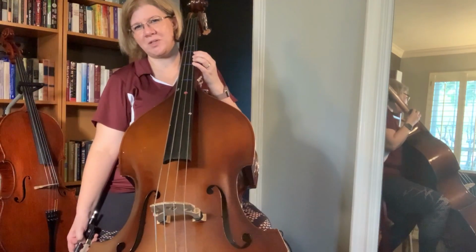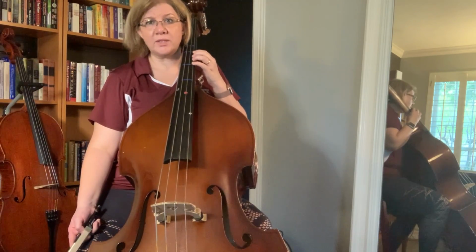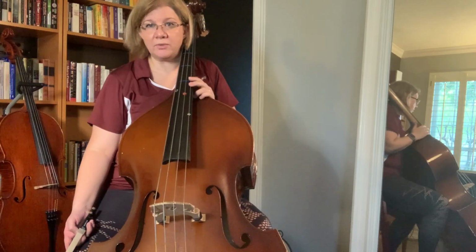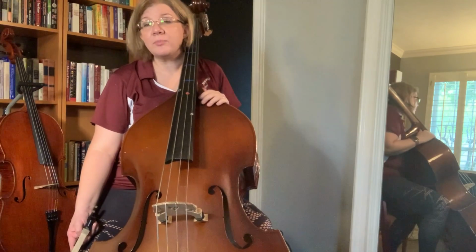So half steps are the small spaces and whole steps are the big spaces. So let's play 111 with the bow all the way through. It's the D major scale, which we've already learned 20 million times and played it forever. So let's go ahead and practice that.